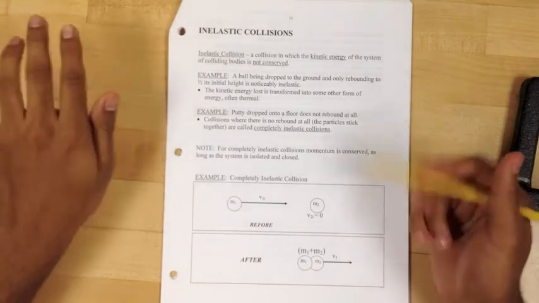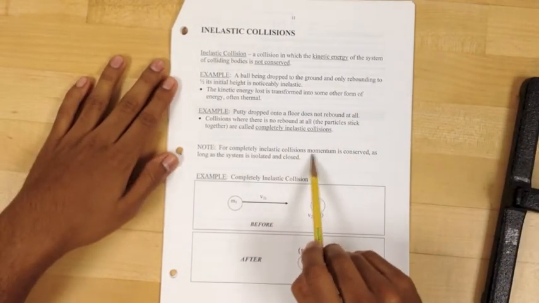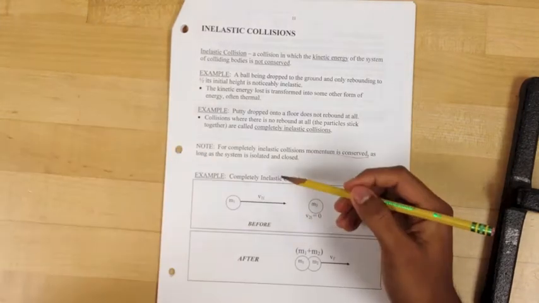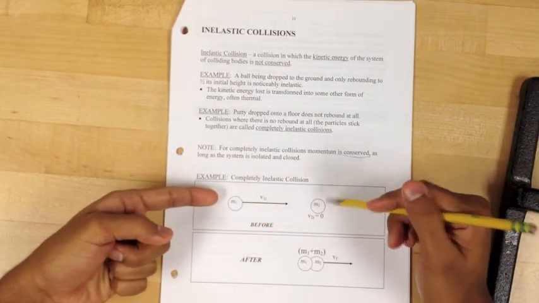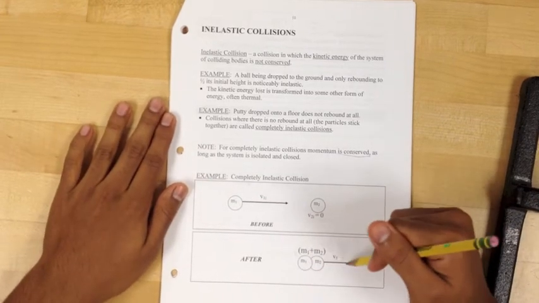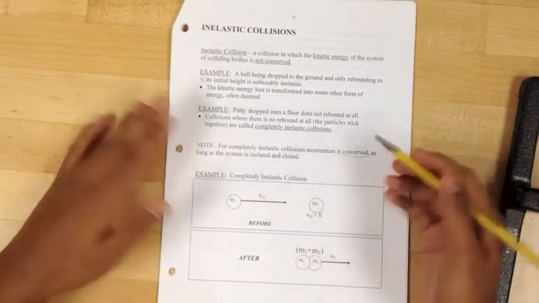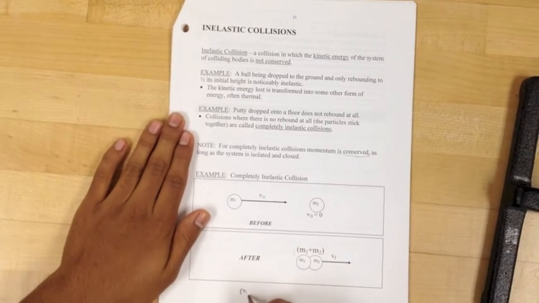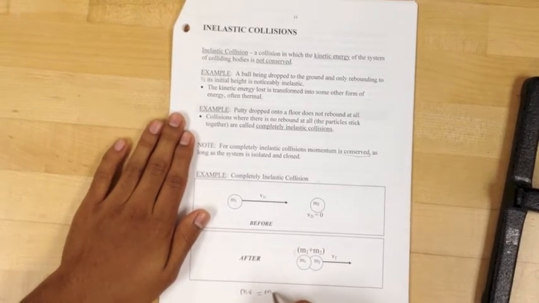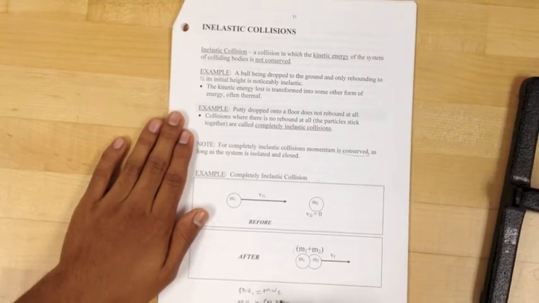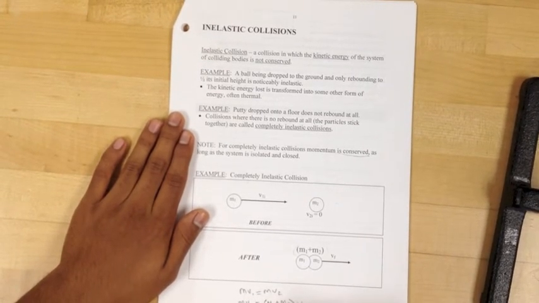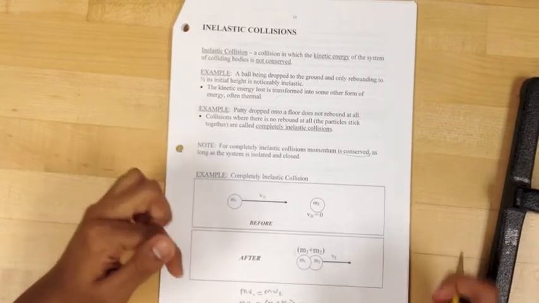But for all of them, don't forget, momentum is conserved. When a completely inelastic collision hits another ball that is stopped, they are added together and move with a common velocity. You can use math: m v equals m v final, so m1 v1 equals m1 plus m2 times vf.